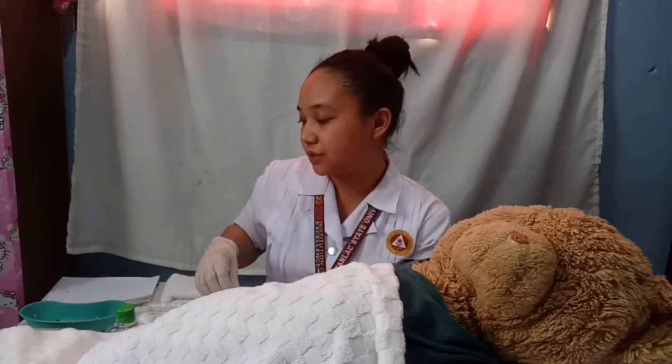As you wear your clean gloves, now you need to prepare all the medications. So let's say, for instance, I prepare all the medications. If necessary, you can calculate the medication dosage, and then you need to provide privacy for your client. So if you're in the room, make sure that you close the door and also the window, and if there's a curtain, you need to close the curtain.